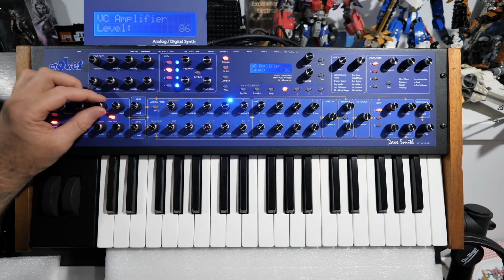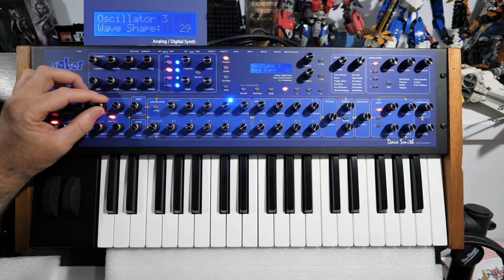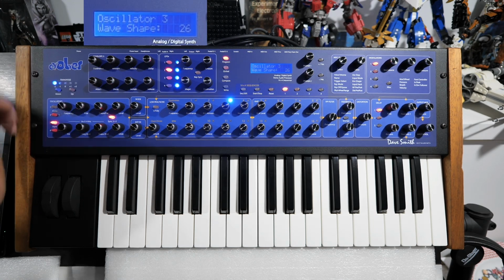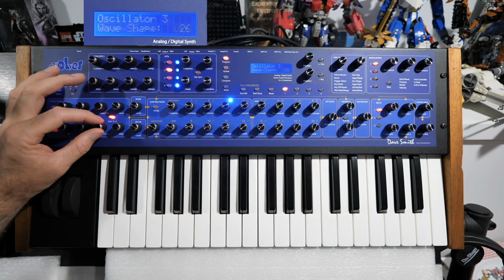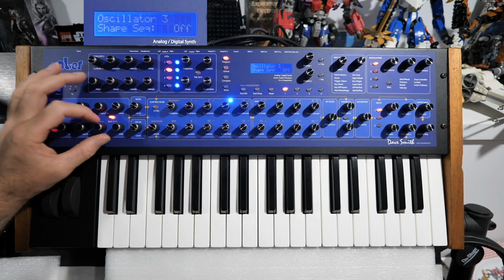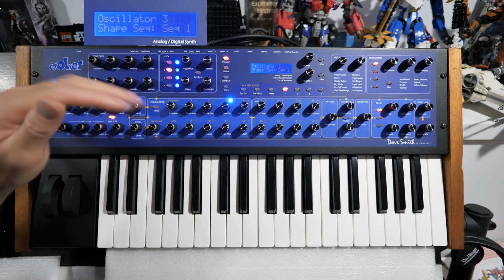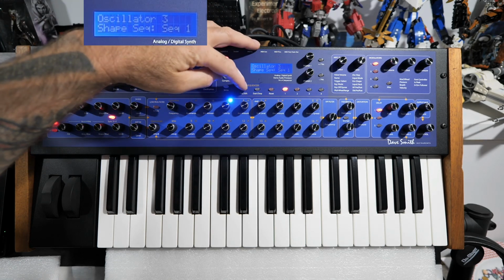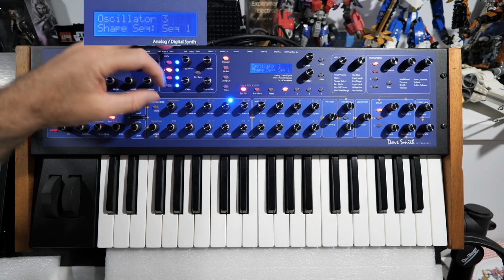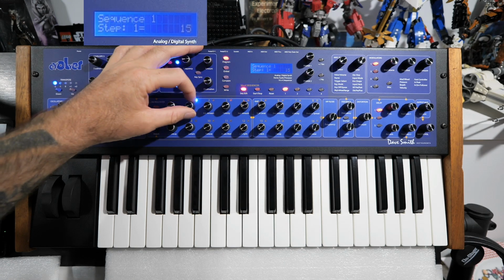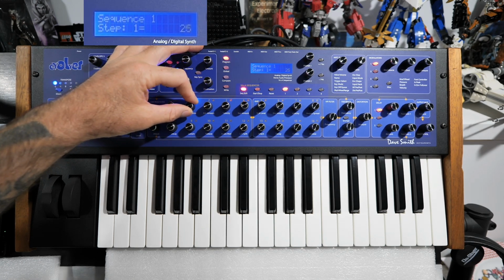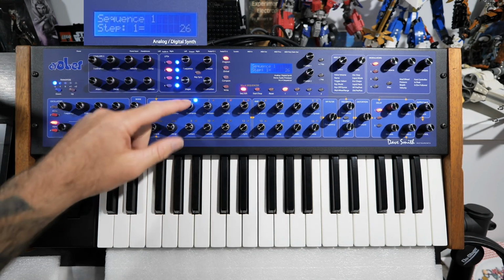And so if I go think, all right, 26, 29, 30, 31. All right, so if I put shape mod on, it goes to the shape sequence off, but then I can choose sequence 1. So I'm just going to quickly go into sequence edit, sequence 1, and then on step 1 you can hear it as I go through setting the different waveforms.